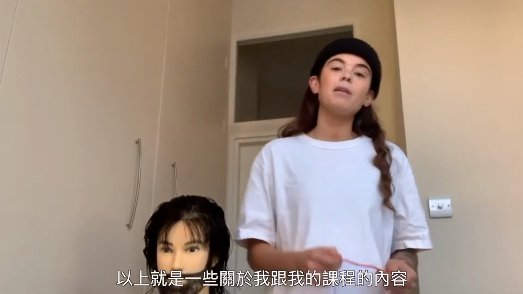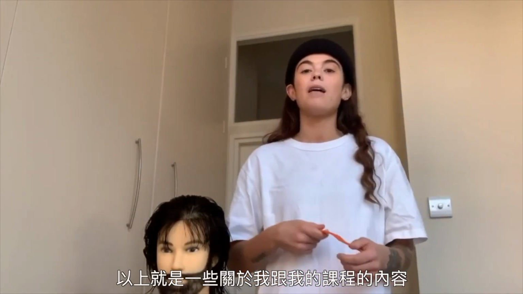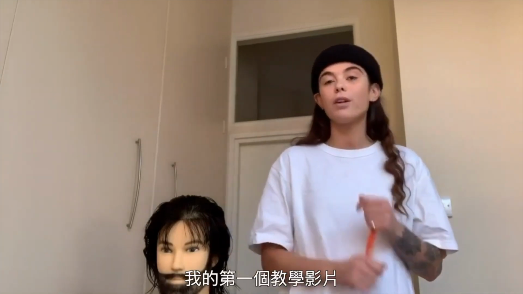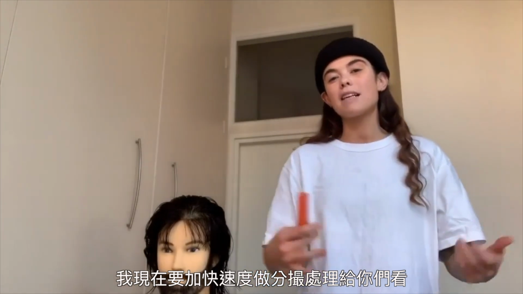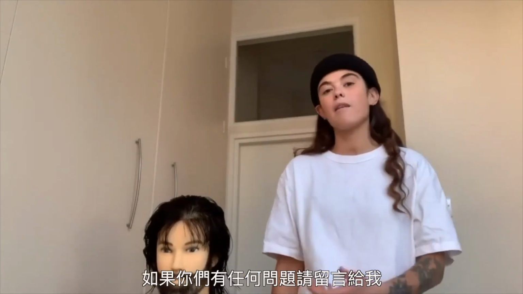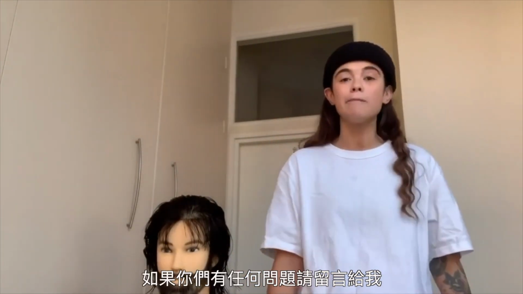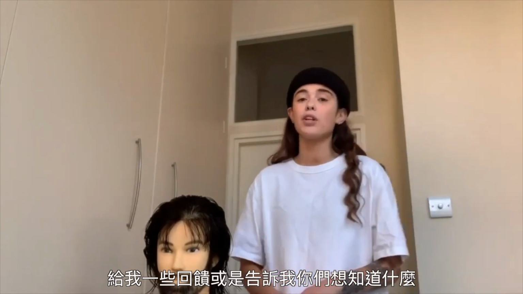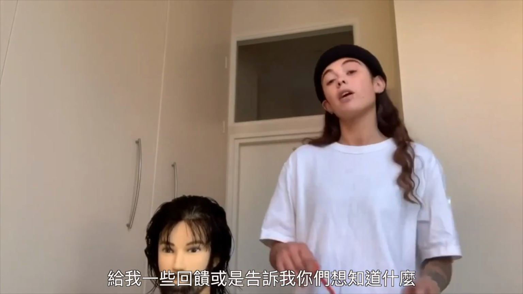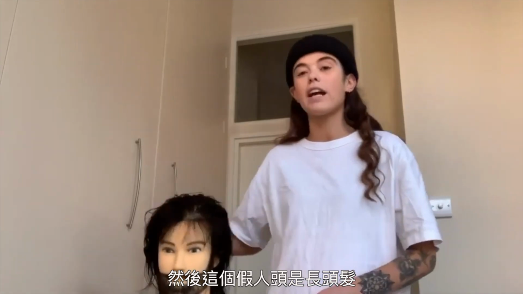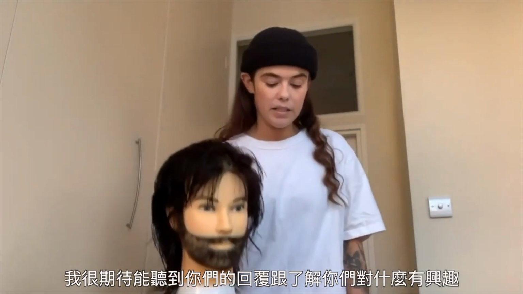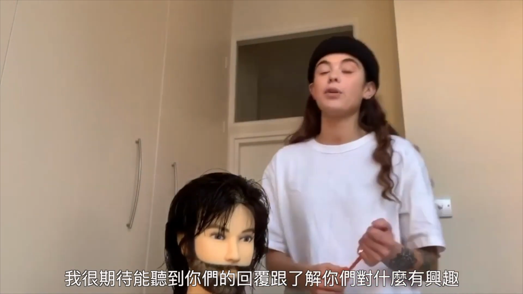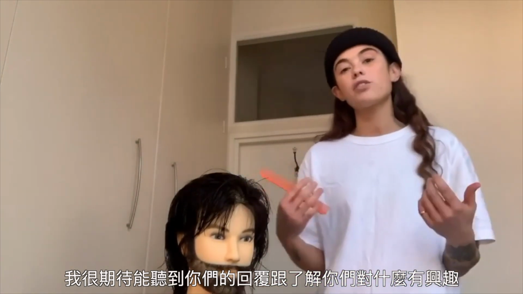Okay, that was a little bit about me today and about my lesson, my number 1 tutorial. So what I'm going to do now is I'm just going to speed this up a little bit and section the hair so you can see, and if you have any questions, please do comment. Give me some of your feedback into maybe what you want to hear. Brad has long hair, so we can get through a lot of haircuts with him. And yeah, I'm looking forward to hearing what you have to say and what you're interested in.